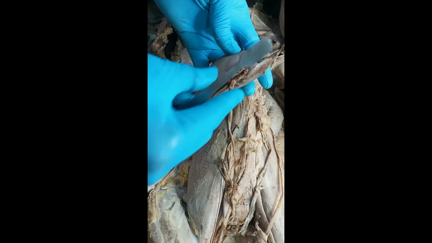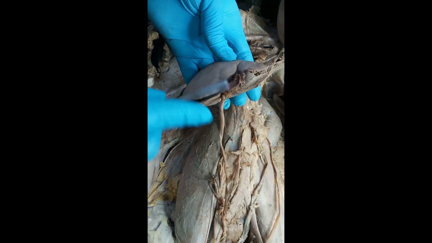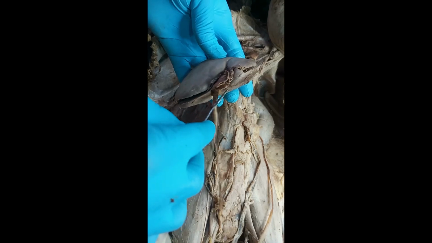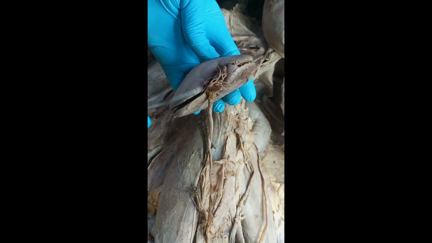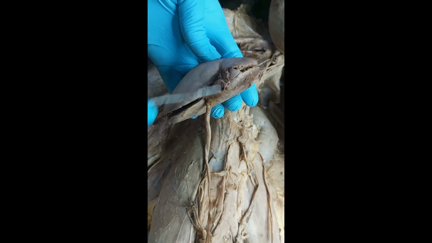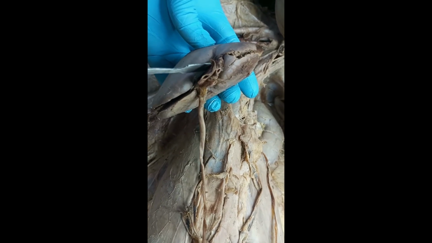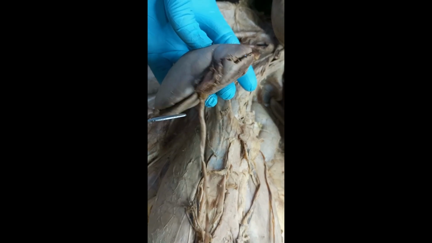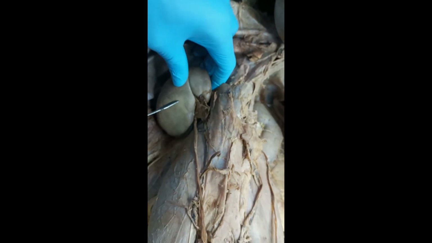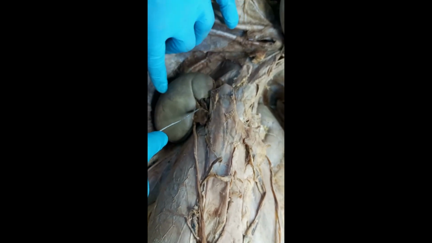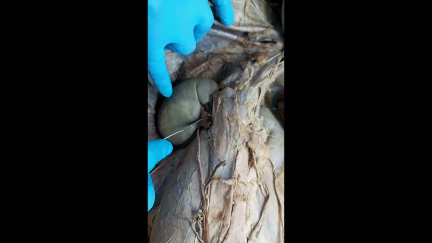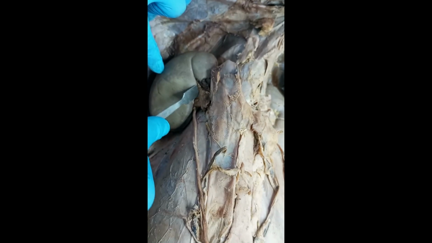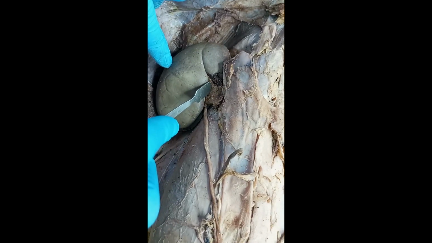At this medial border, we see the hilum of the kidney. The hilum of the kidney is an entrance through which structures pass in and out. Structures enter into the kidney or leave the kidney, and it is located at the intervertebral disc between the lumbar 1 vertebra and the lumbar 2 vertebra. That is where the hilum of the kidney is projected.